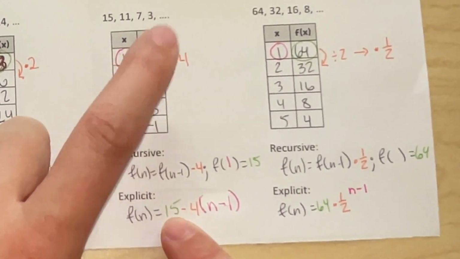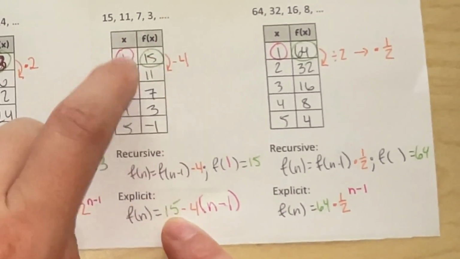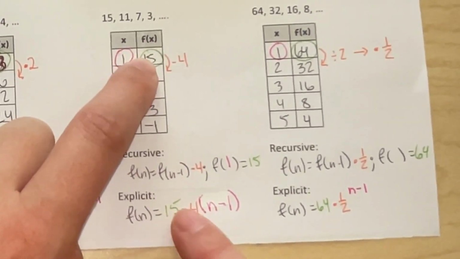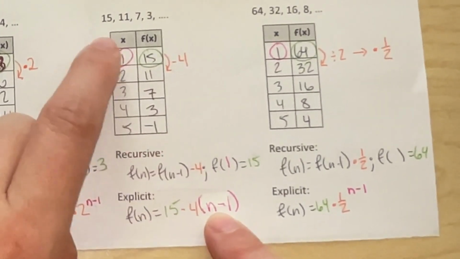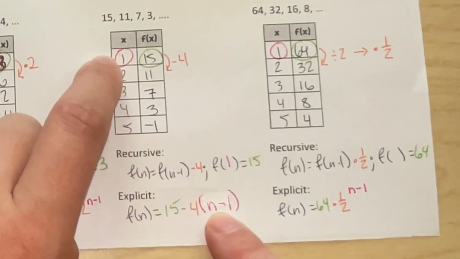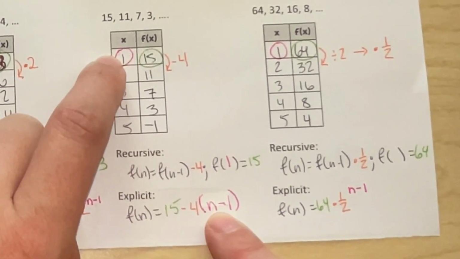For the explicit, again, it's all about what you're doing as you go down. So explicit is we started with 15, we are subtracting by 4, we do regular size and minus 1 because we have to account for this time 1, and we got to do the opposite when we do that.